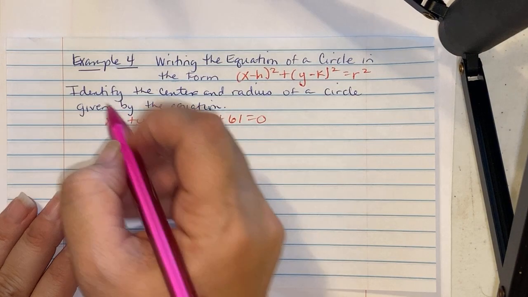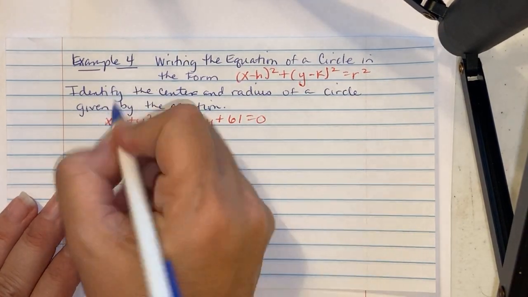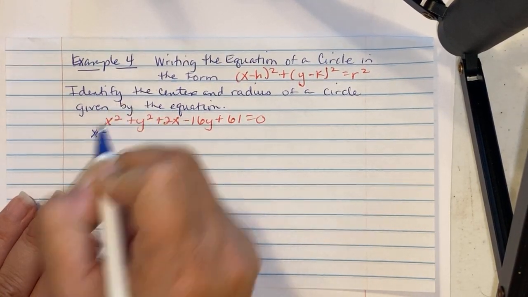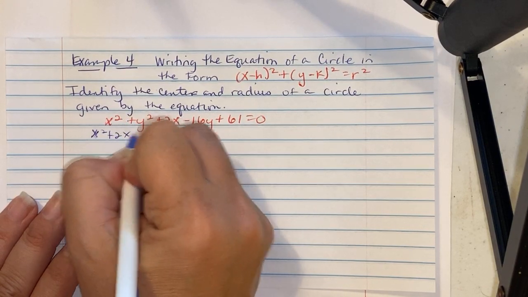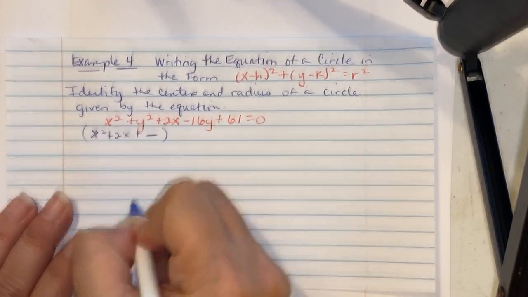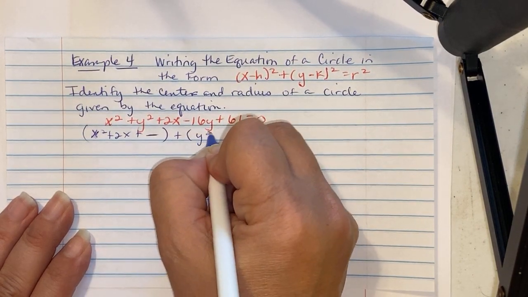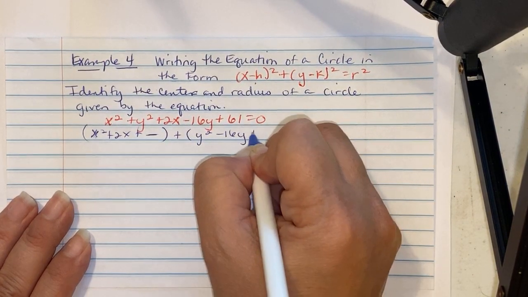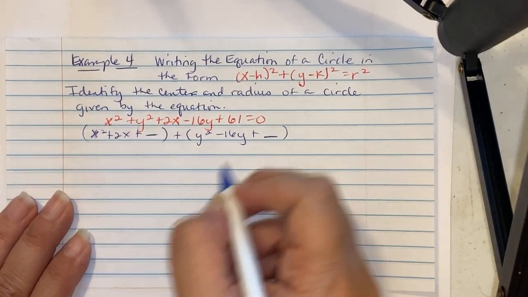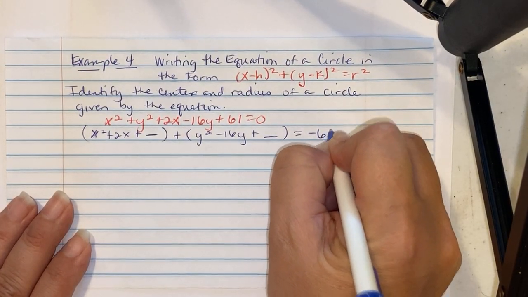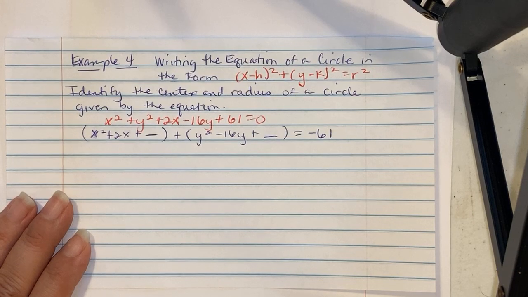So I'm going to rewrite it where I have x squared plus my 2x, and I'm going to put a blank plus sign between it, then I'm going to put y squared minus 16y plus a blank. And I'm subtracting the 61 to the other side to make it negative 61.